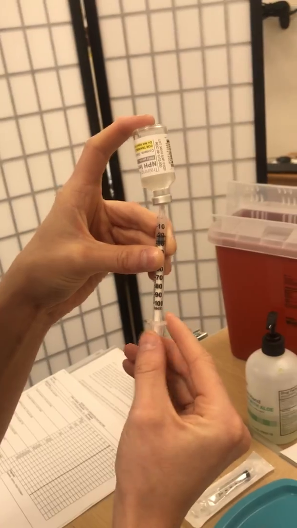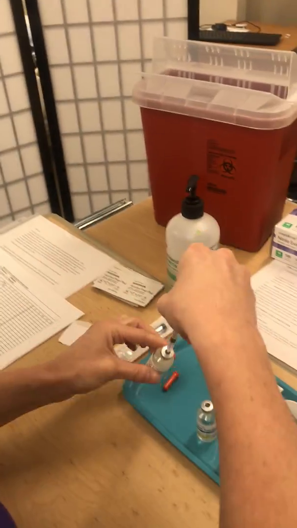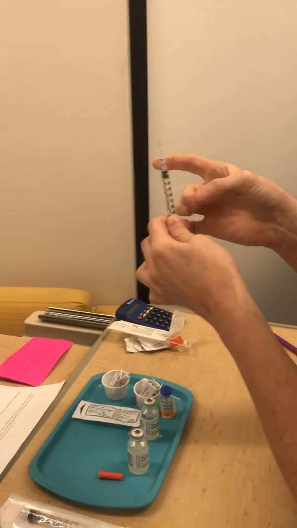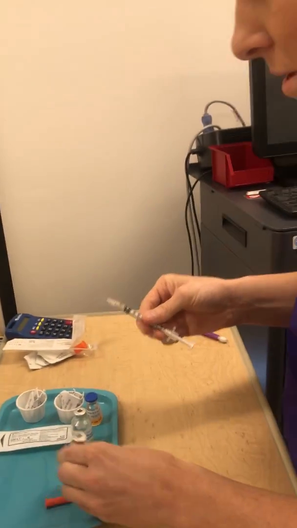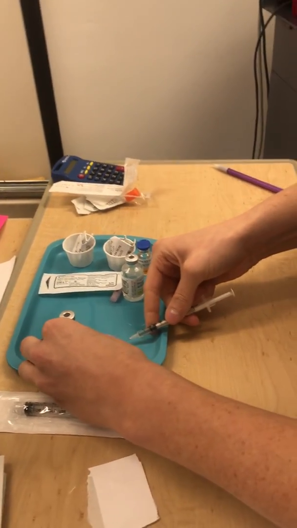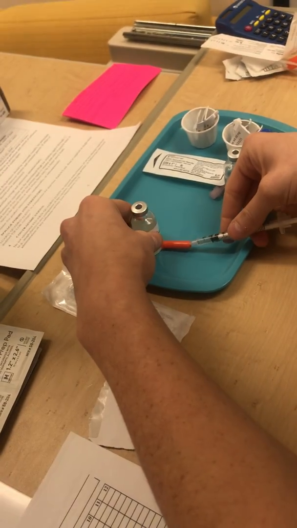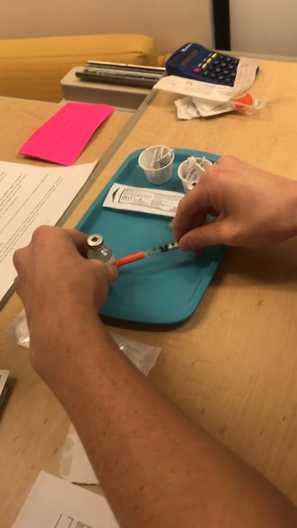Perfect. Tip up. And that's exactly 21. Any bubbles? Oh, and then I'm going to put the cap on with a hard surface here. And then my other nurse is watching me.